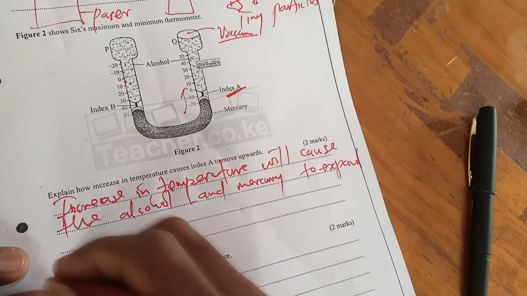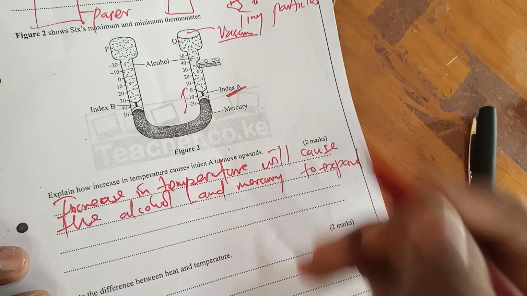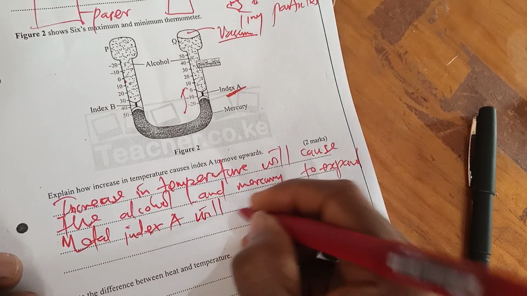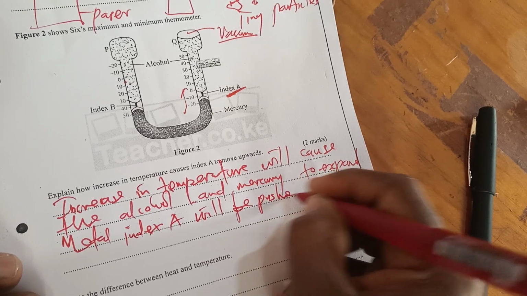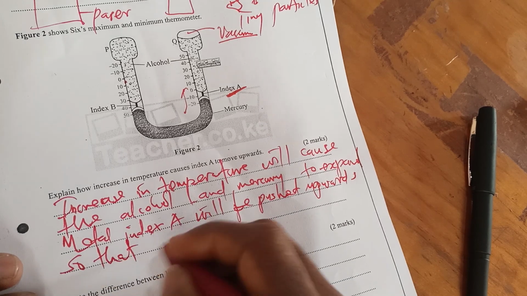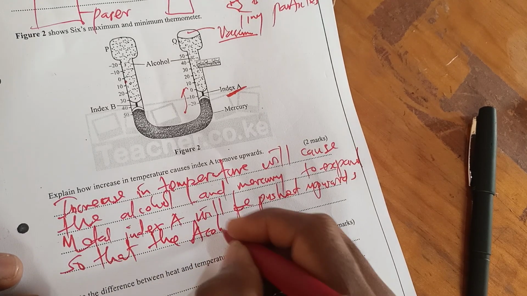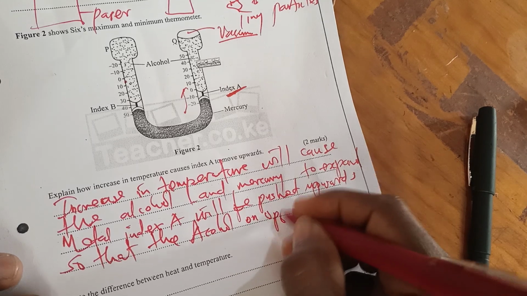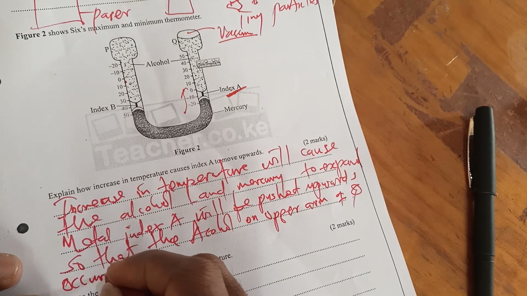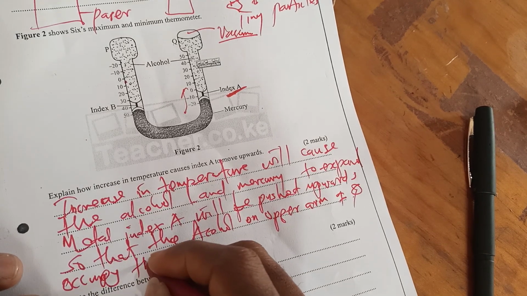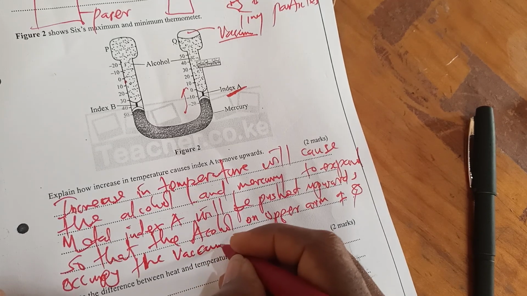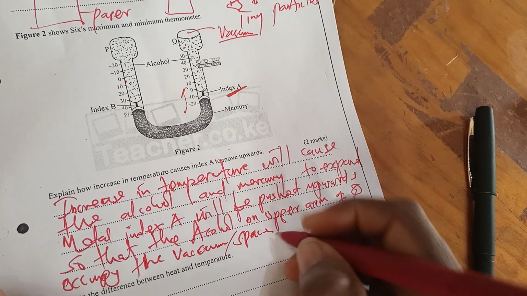During expansion, the metal index A will be pushed upward, so that the alcohol on the upper arm of Q occupies the vacuum, or the space above it.